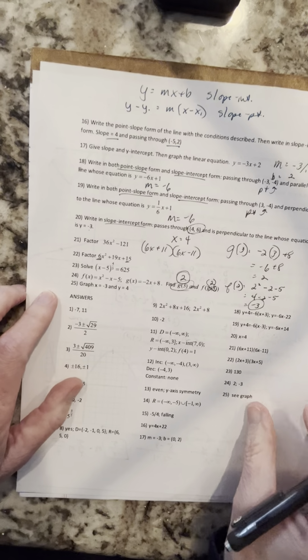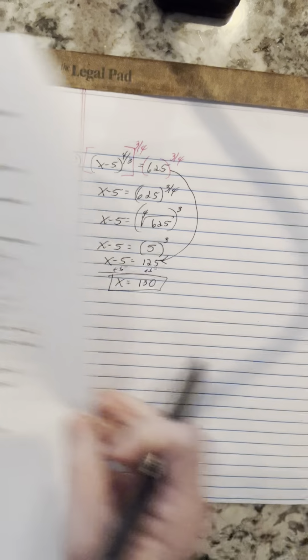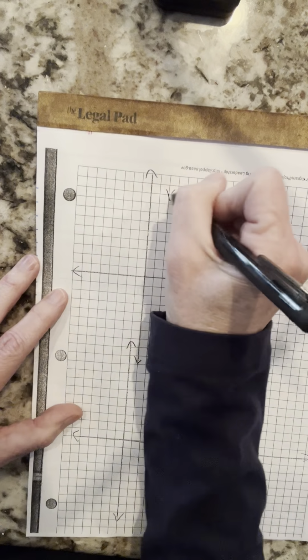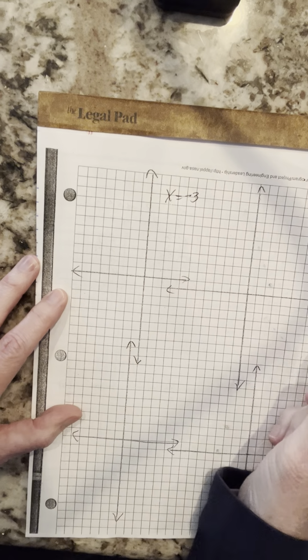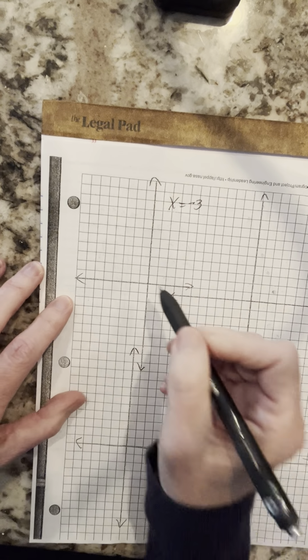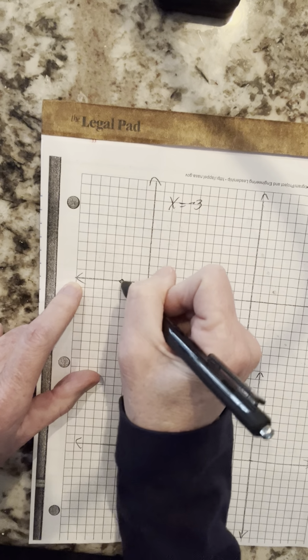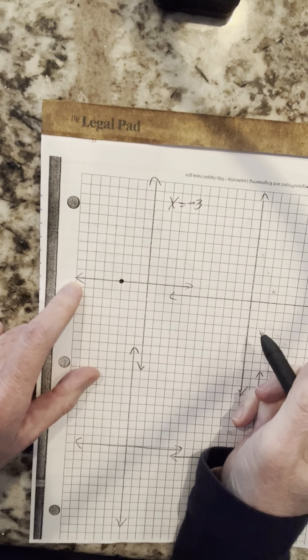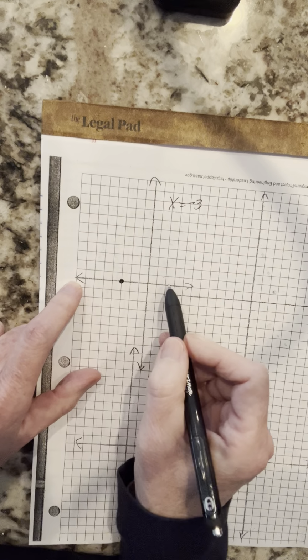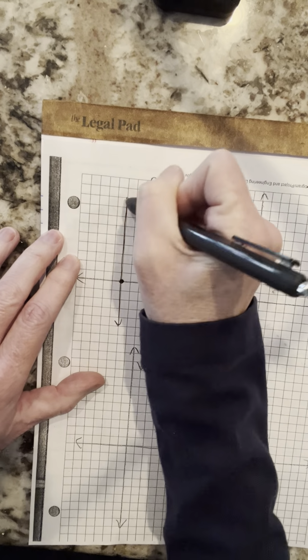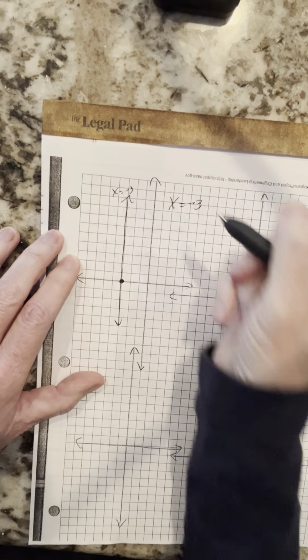And then number 25, let's look at those two. We're looking first at x equals -3. In order to find x equals -3, go on the x-axis and find -3 on the number line. And then don't build an x line, build a y line. So there is x equals -3.